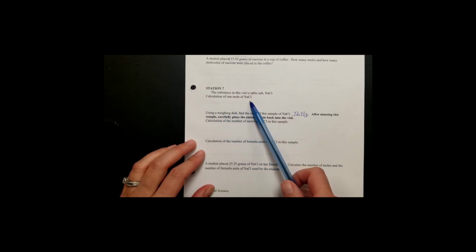Station 7 is going to be the same, except this time we're doing table salt, sodium chloride. So when it asks you to calculate 1 mole of NaCl, you're going to do the same steps for molar mass. Make a list. You have sodium, you have chlorine. How many atoms of each do you have? And then look up the masses of sodium and chlorine on the periodic table. Add them together to get your total molar mass. You're going to use that molar mass in the next calculation.